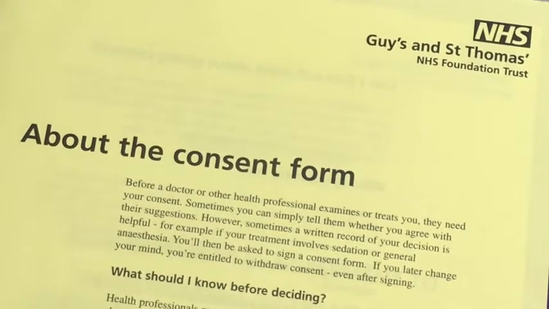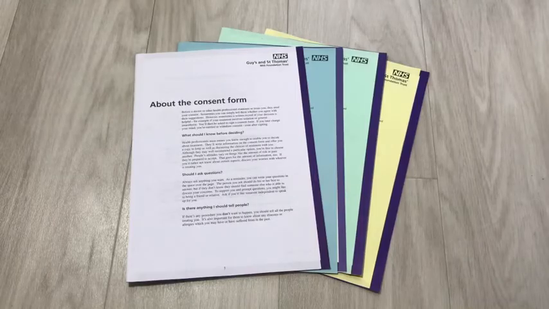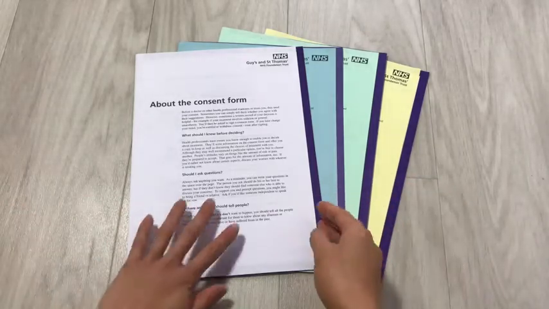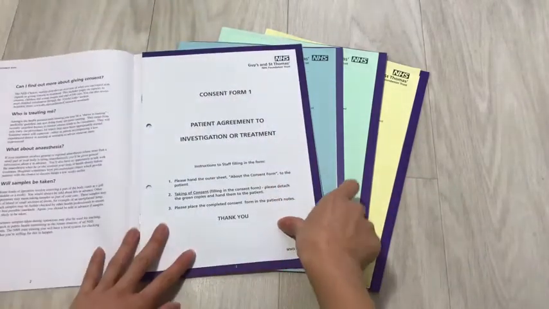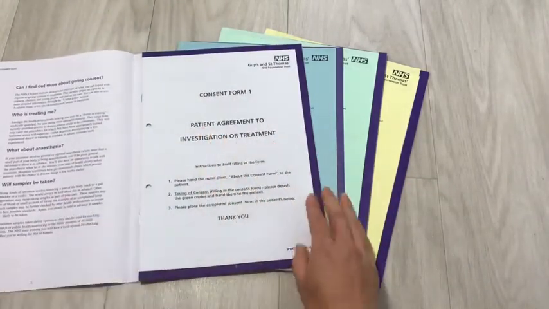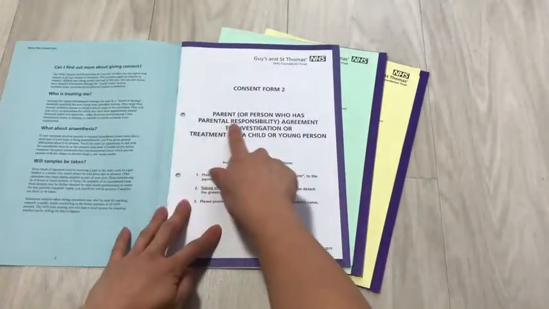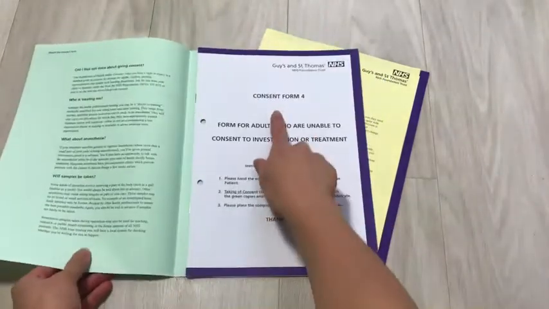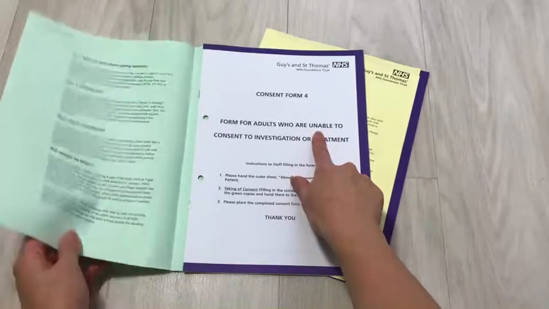There are several types of consent forms for different scenarios. The white consent form 1 is for treatment on an adult. Form 2 is for treatment on a child. Form 4 is for patients who lack capacity to consent. These three consent forms are for treatments where general anaesthesia or sedation is involved.